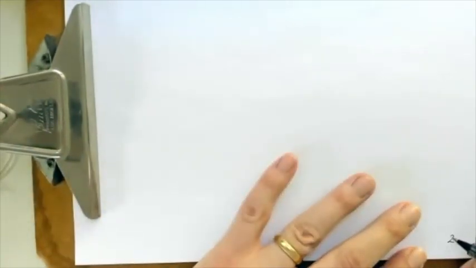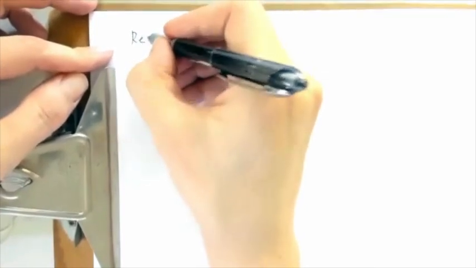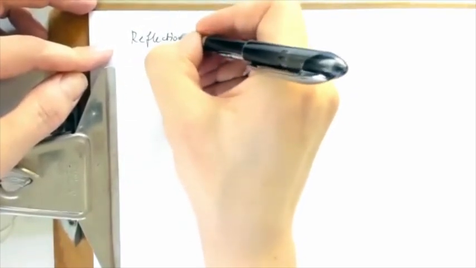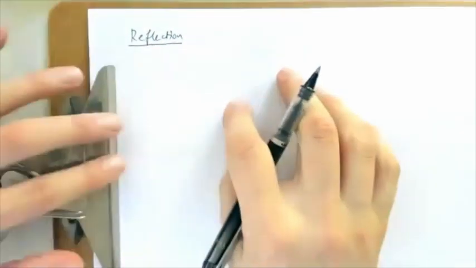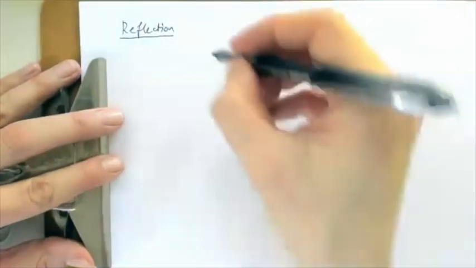So let's talk about reflection. Now we have a very compact way of describing electromagnetic waves.